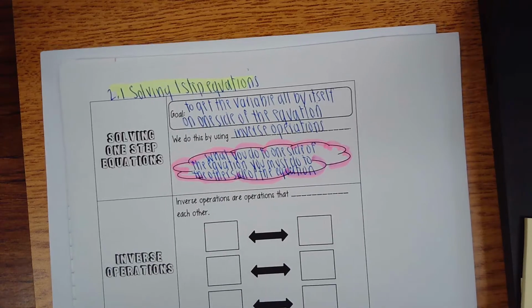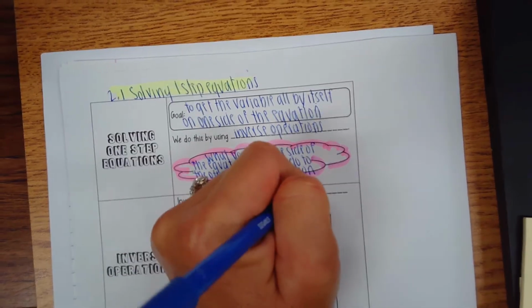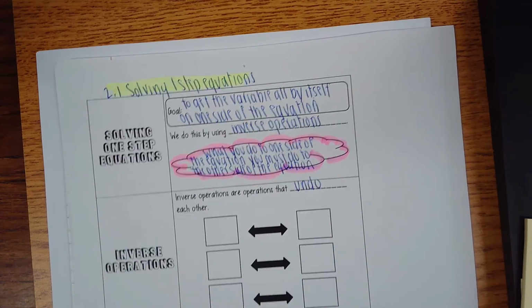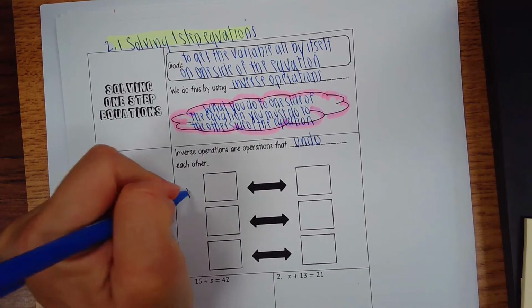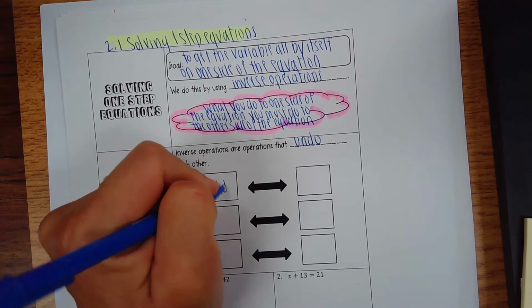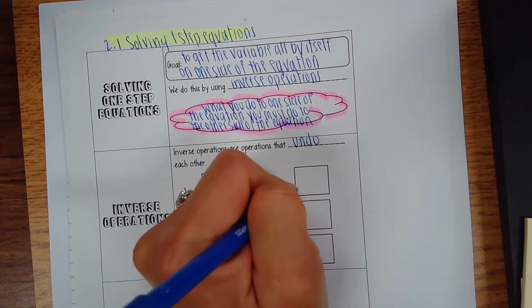Okay, so inverse operations are operations that undo. Whatever's been done to it, they undo it. Say, for example, you tie a shoe. Untying it would be undoing it. When you see something that's added, undoing it would be subtracting.